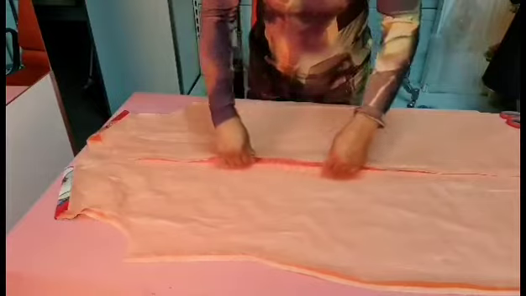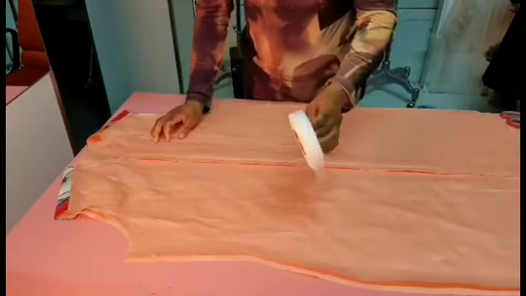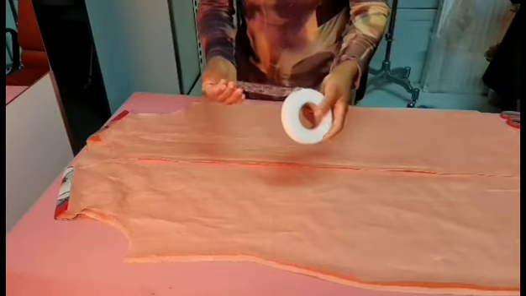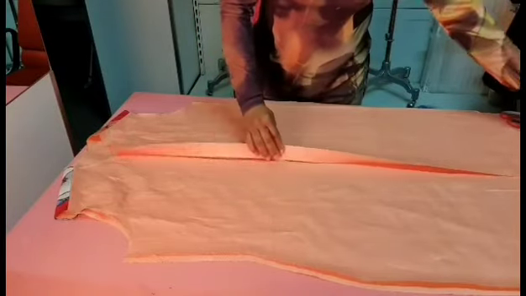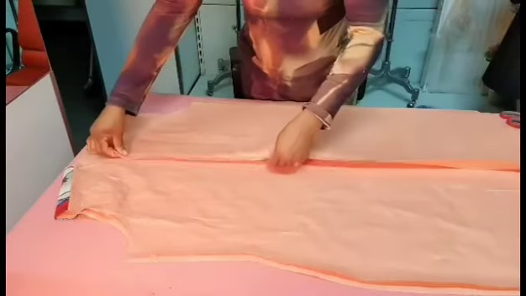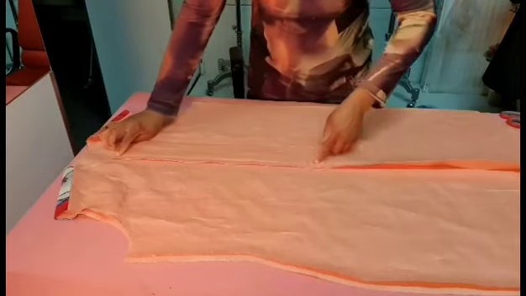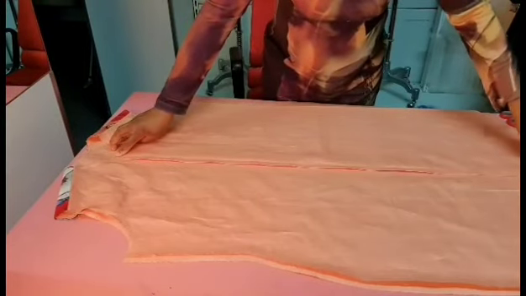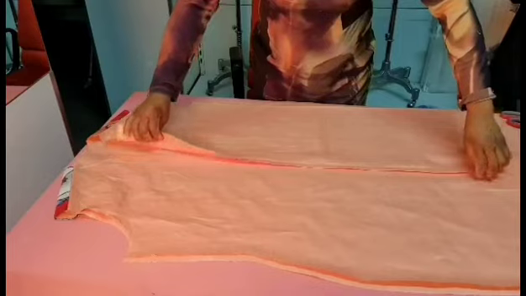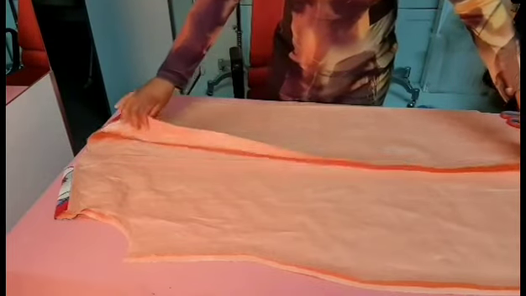That is the button allowance. I used interfacing lining to press it in. That is why it's slapping in this form. So the next thing I have to do now, if I want, is to top stitch it with the matching color of thread, and also top stitch this other side of it.